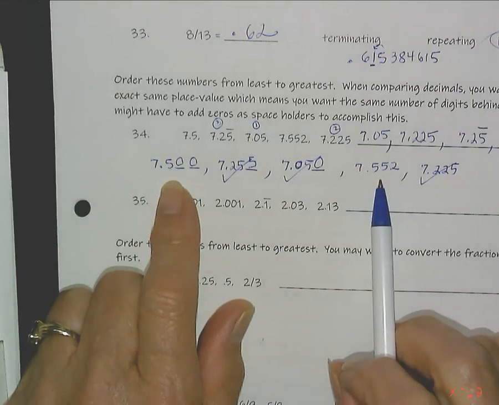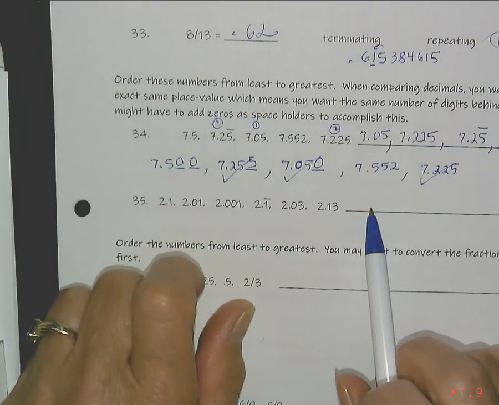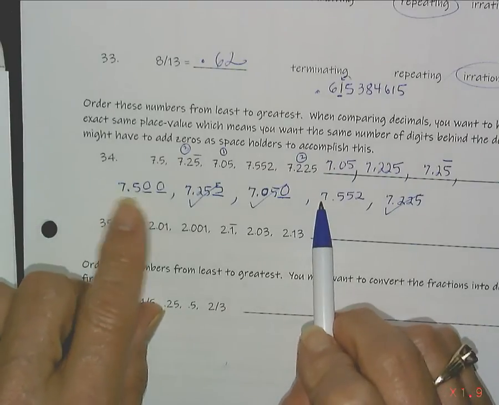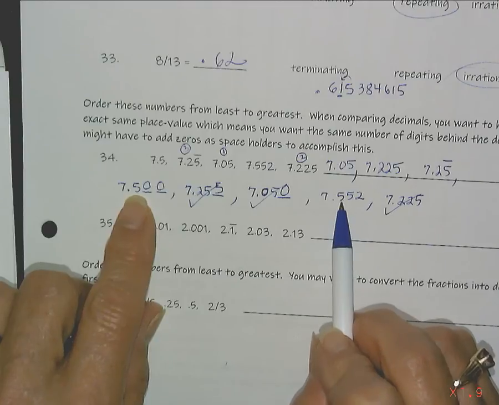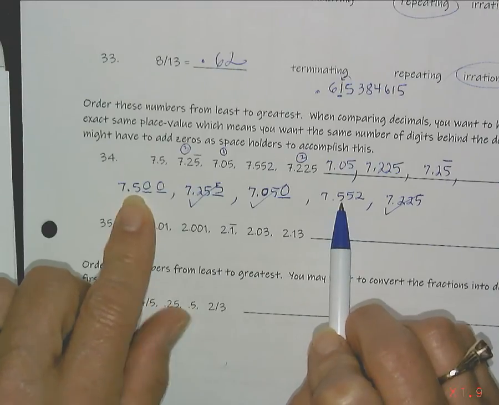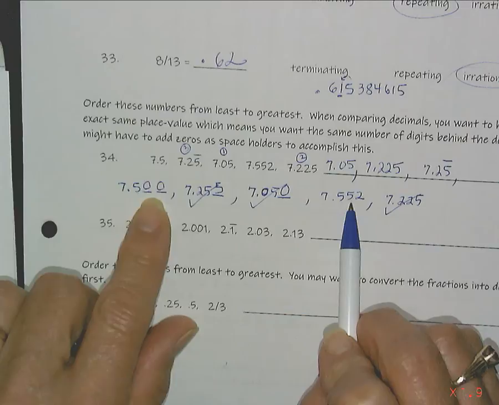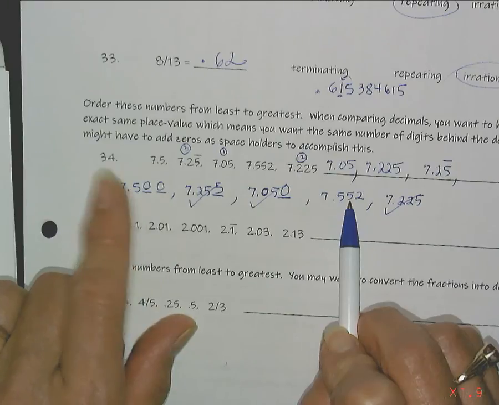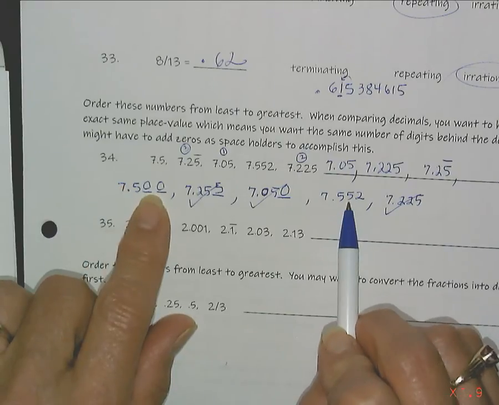What numbers do we have left over to compare? We've got two of them, so let's look. Let's do our comparison. They both start with 7. In the tens place, they both have a 5. So we move to the hundreds place where we see a difference. Which of these two is the smallest? The first one or this fourth one down here?